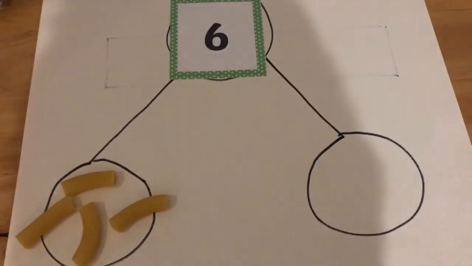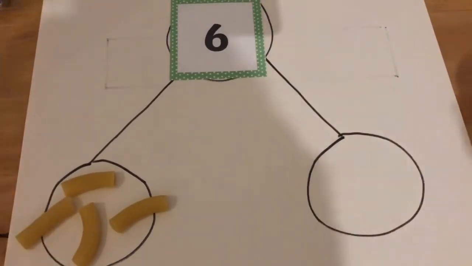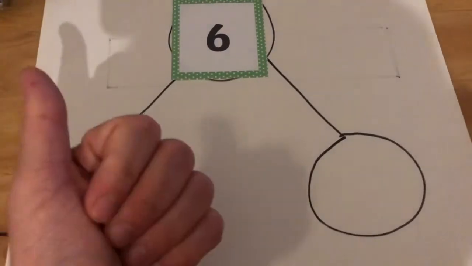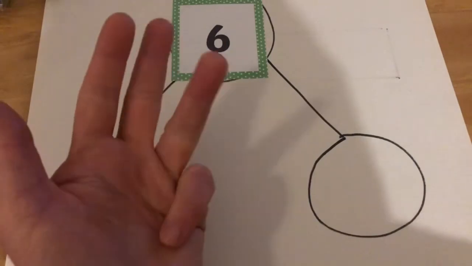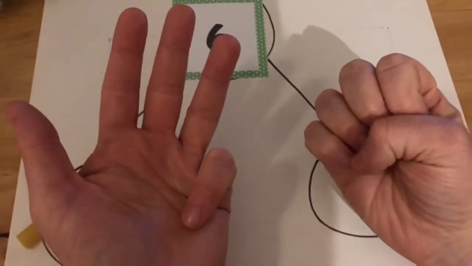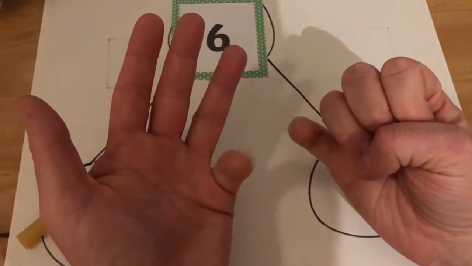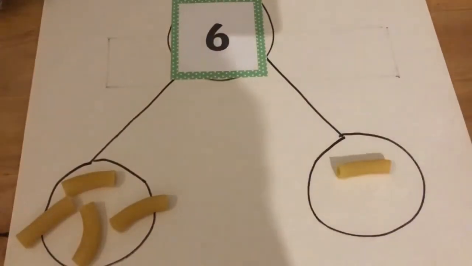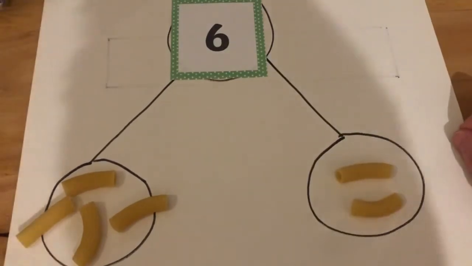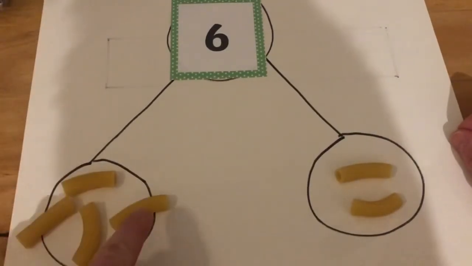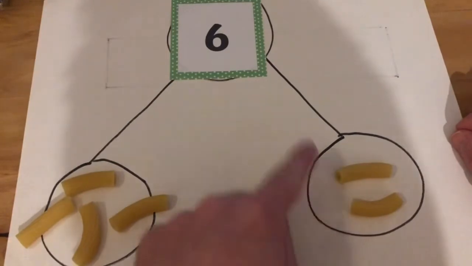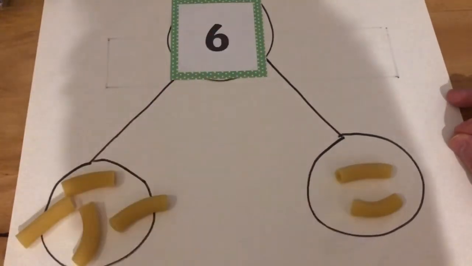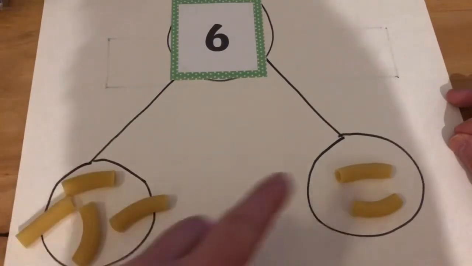Okay, let's have a look. Hopefully you paused that video. I'm going to do it both ways just to show you. So we need to make it equal to 6. We've already got 4. 1, 2, 3, 4. And we know that that's 5, 6. How many fingers are left there to get to 6? 2. 4 in this part and 2 in that part is equal to the number 6. 4 add 2 is 6. Let's count it to check. 1, 2, 3, 4, 5, 6.